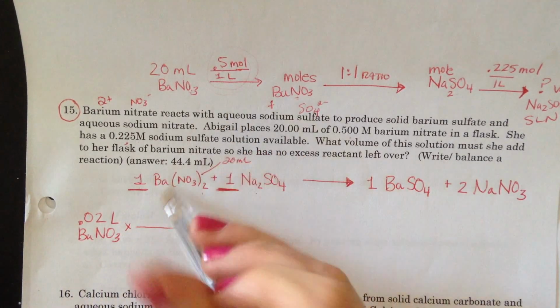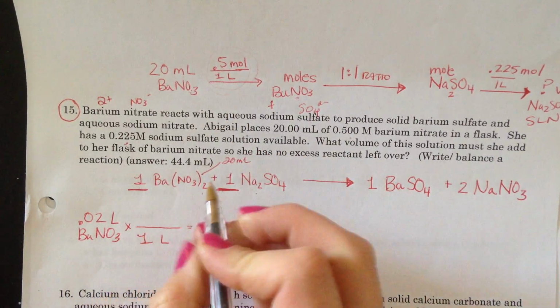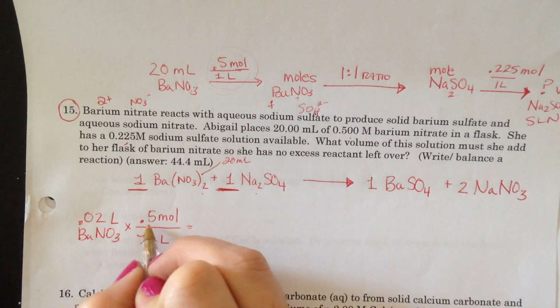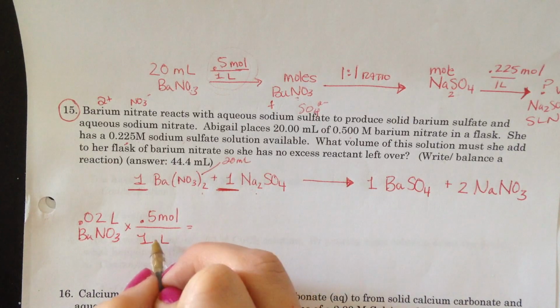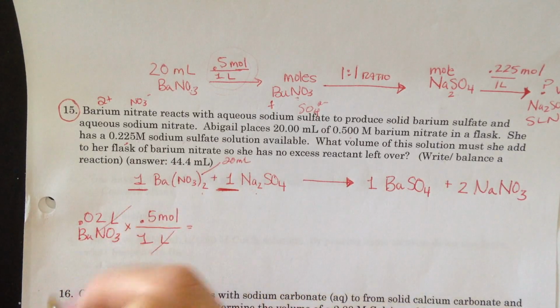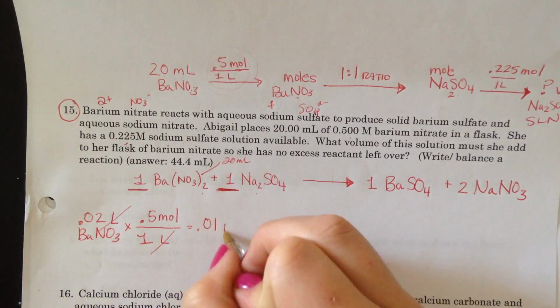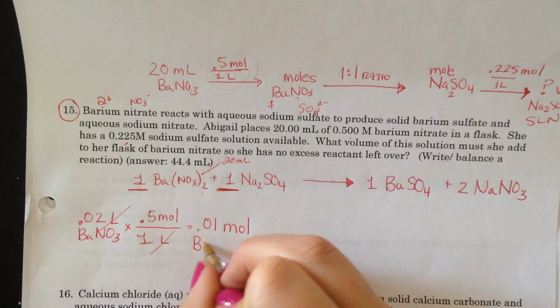And in that solution, every 1 liter has 0.5 moles. But I don't have a full liter, so I shouldn't even get the full 0.5 moles. My liters cancel out, and I find that I have 0.01 moles of barium nitrate.